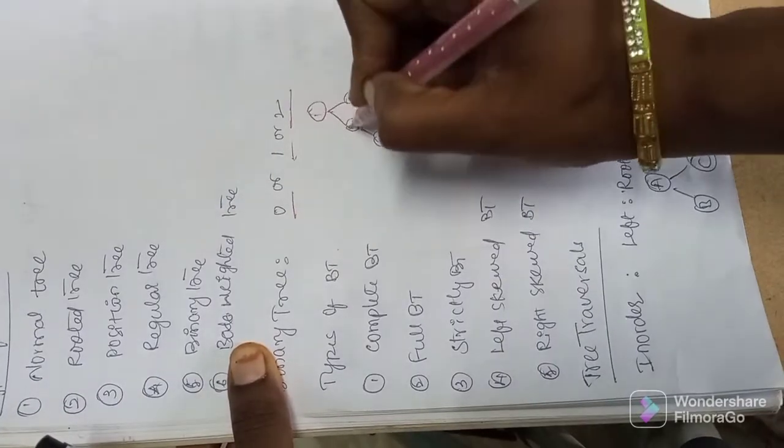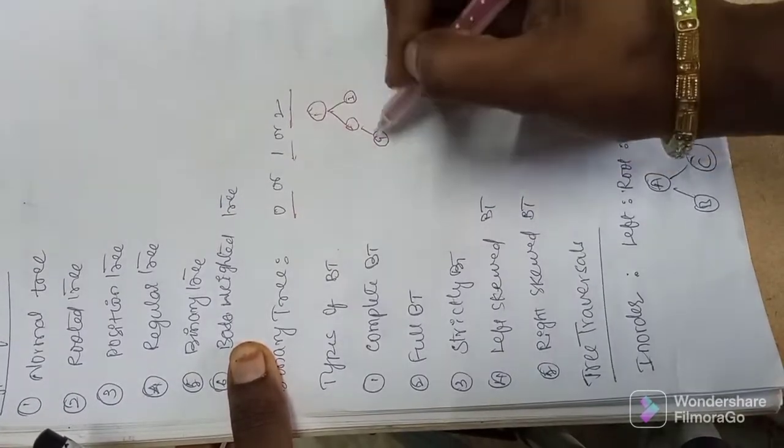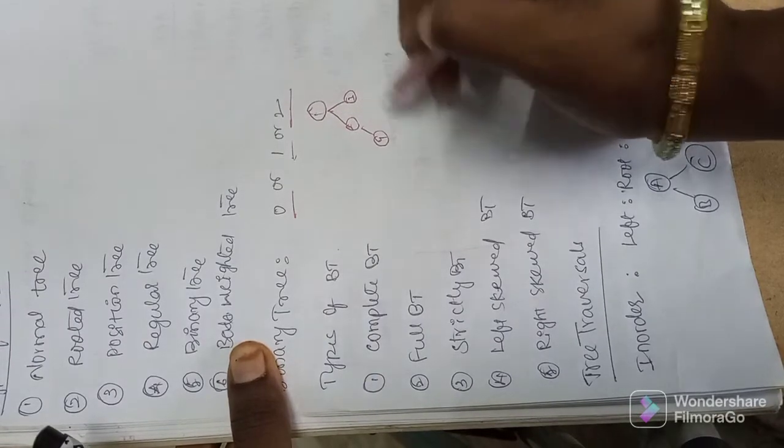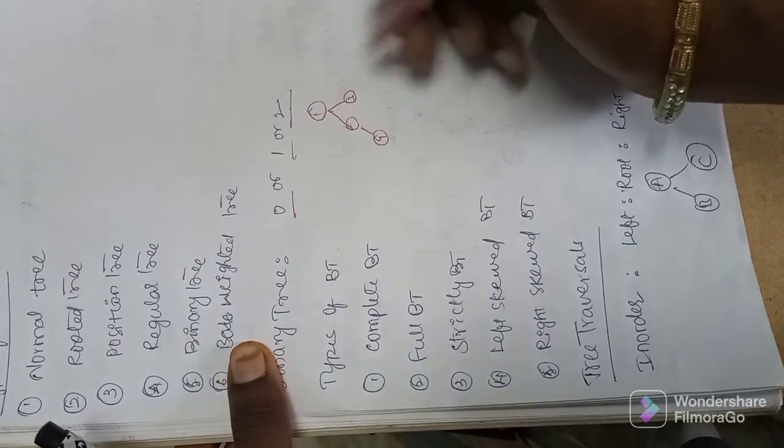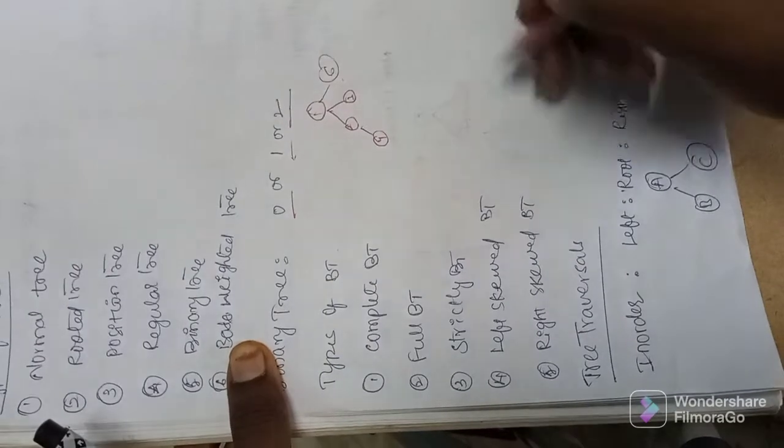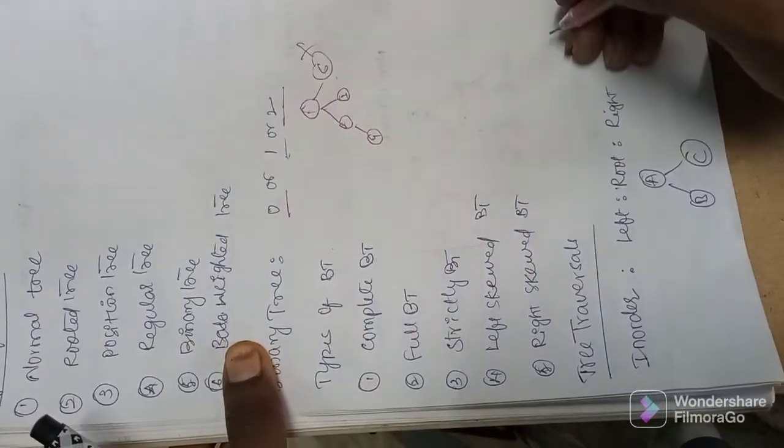See, 1, 2, 3, 4. Now every parent is having 0 or 1 or 2 child only. Then this tree is called a binary tree. For example, if I am writing like this, then this is not a binary tree.